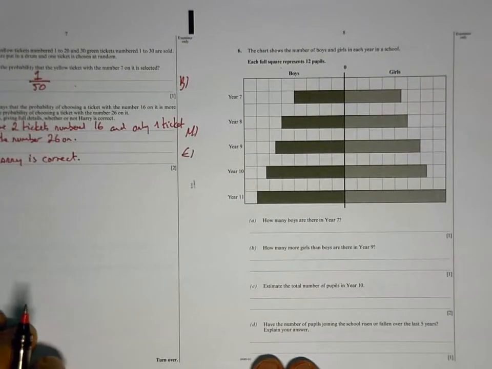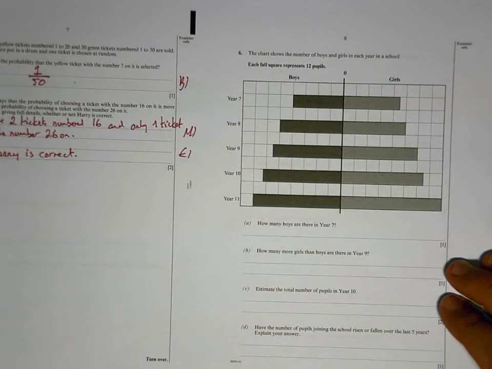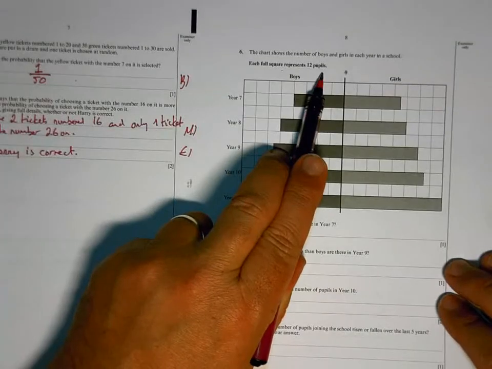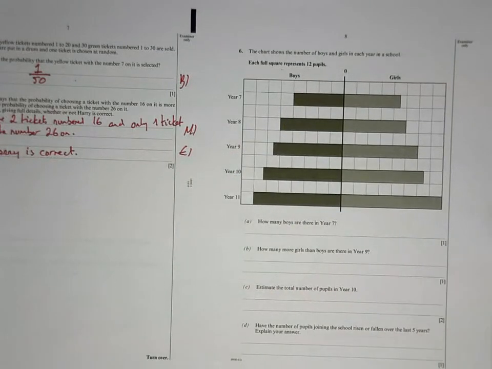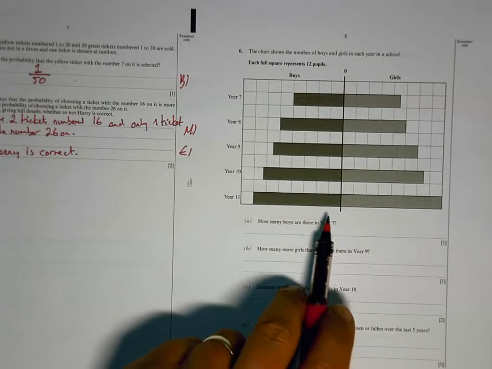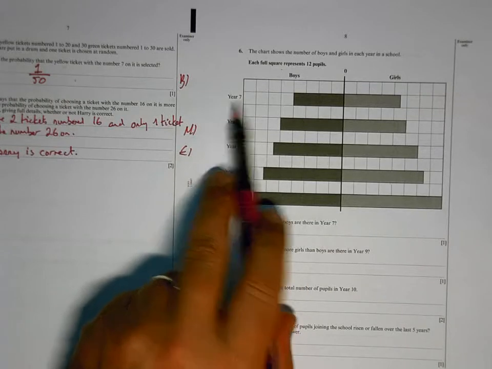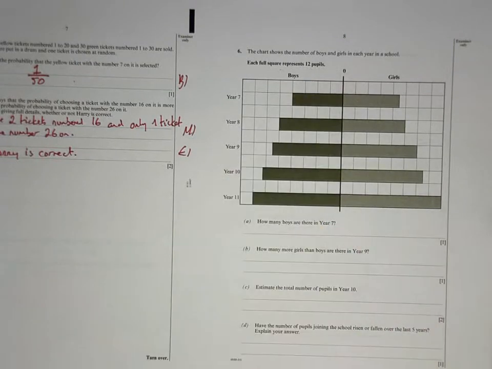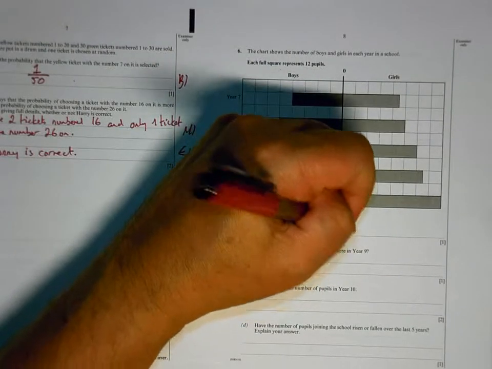Okay, so we've got to make sense of this chart now. The chart shows the number of boys and girls in each year in a school. Each full square represents 12 pupils. So that's crucial that we read and understand that. How many boys are there in year 7? The boys are the dark grey bar, and year 7 is here. So what we've got here is 1, 2, 3, 4 squares, and each square represents 12 pupils. So 4 times 12 is 48 boys.